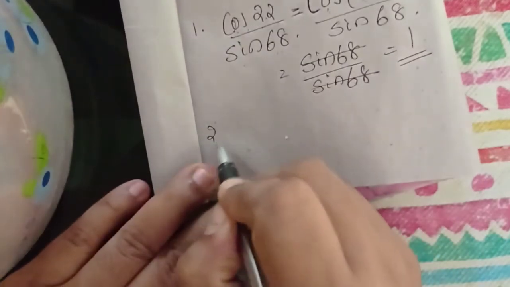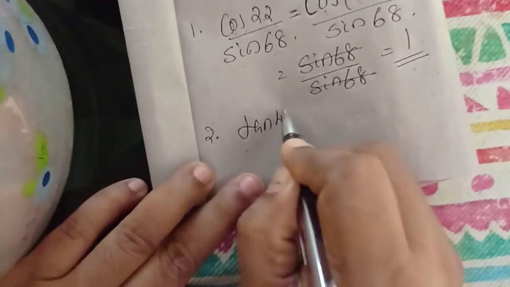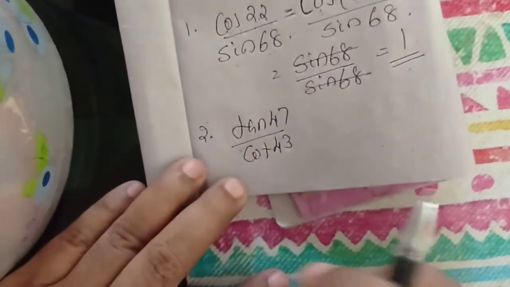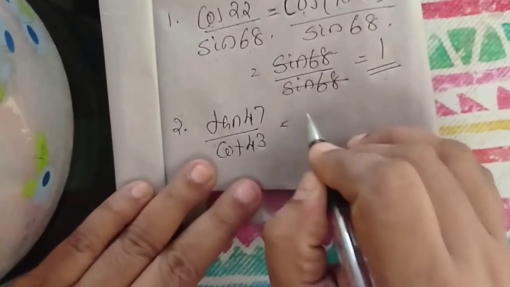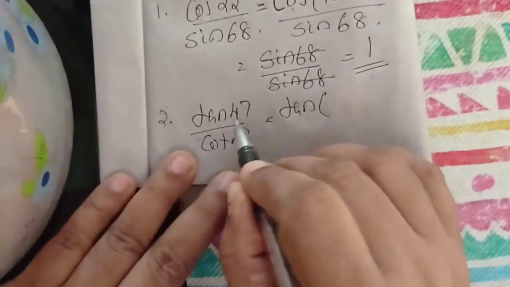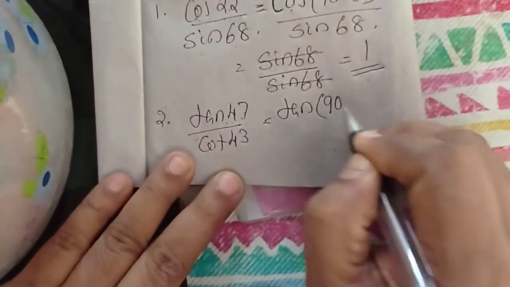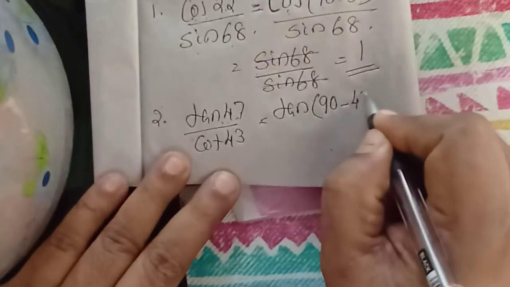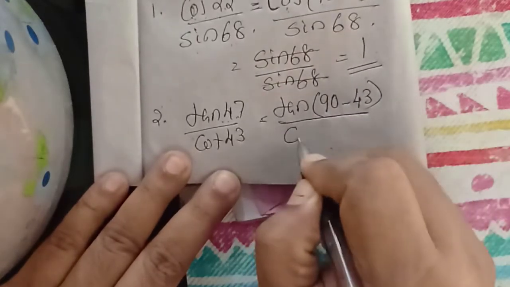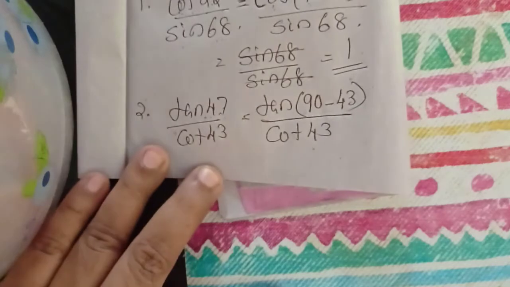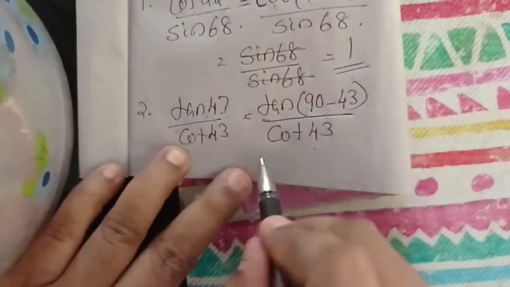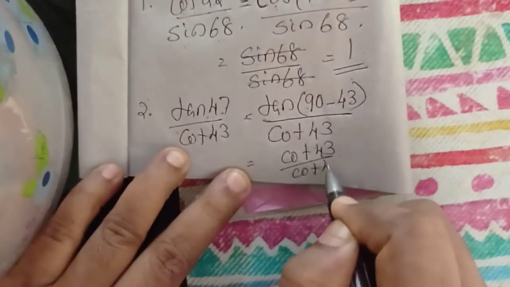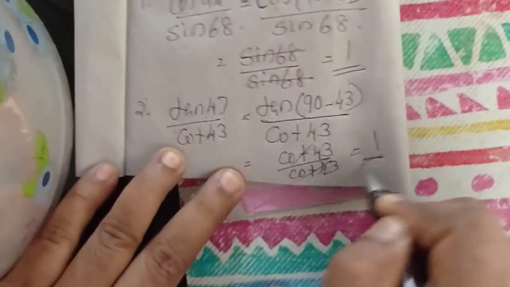Then the second problem, write tan 47 by cot 43. Change the numerator, tan. How can you write 47? 90 minus which angle gives 47? Check, 90 minus which angle? 90 minus 43, isn't it? By cot 43. Then what is tan 90 minus A? That is cot A. Cot 43 by cot 43, cancelling you will get 1.